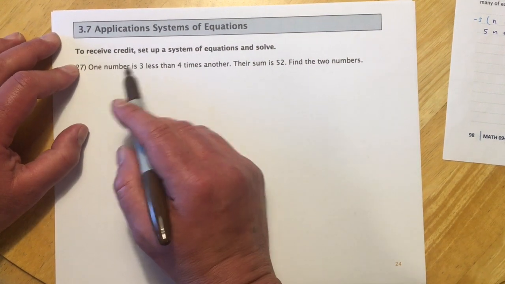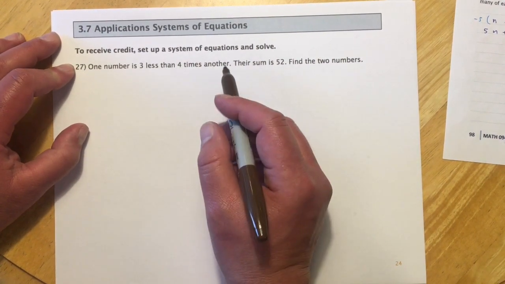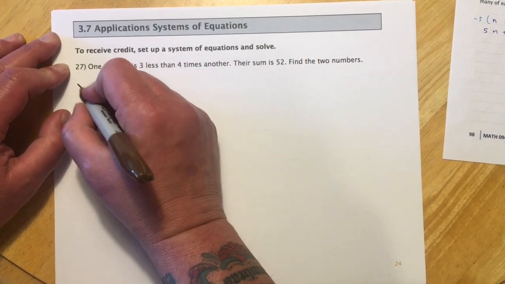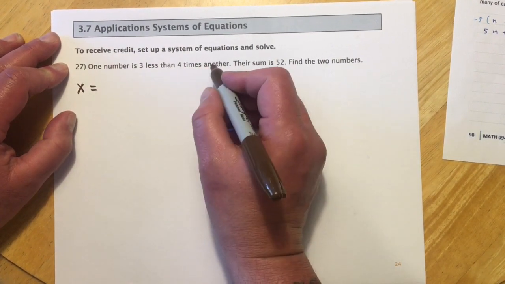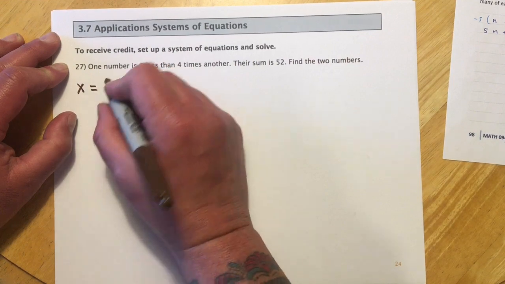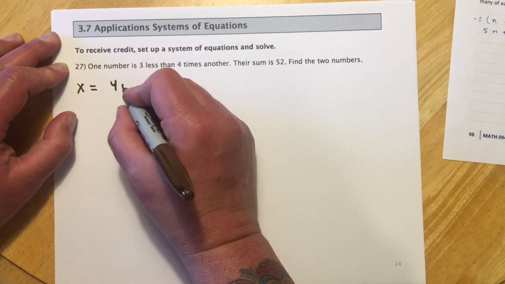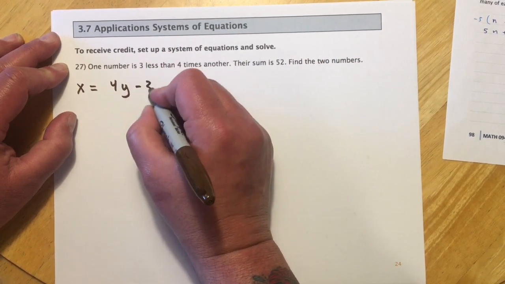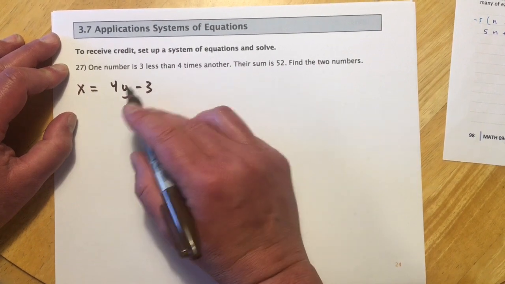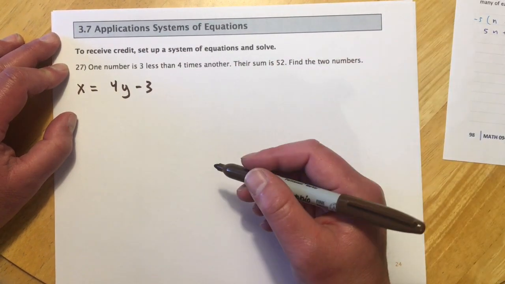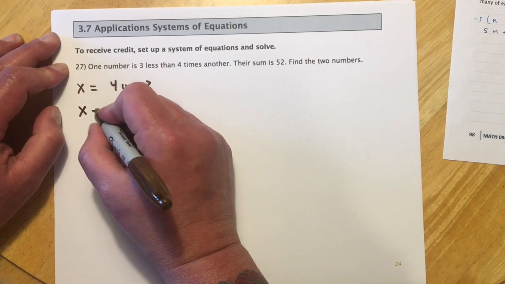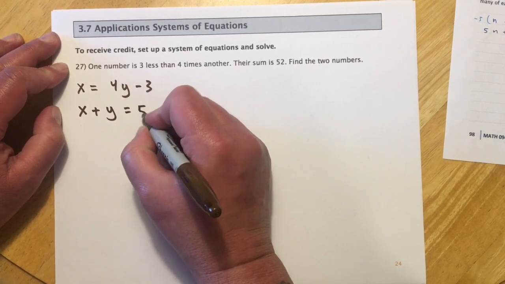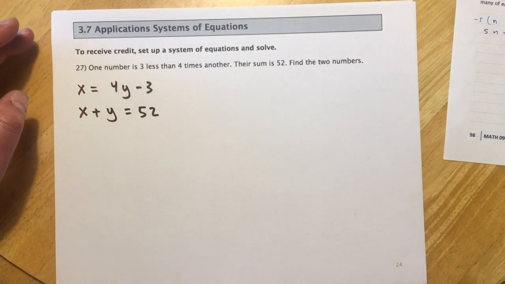So one number is 3 less than 4 times another. So I'm going to say x equals 3 less than 4 times some other number, which I'll call y. So 4 times y, and then 3 less than that. And the English is just backwards the math, and it is what it is. Their sum is 52. Okay, so x plus y equals 52, and then find the two numbers.